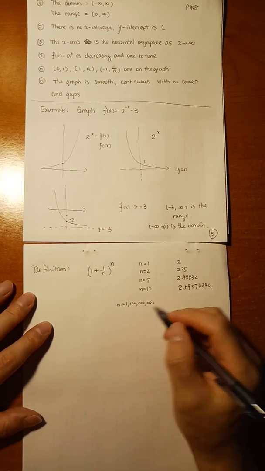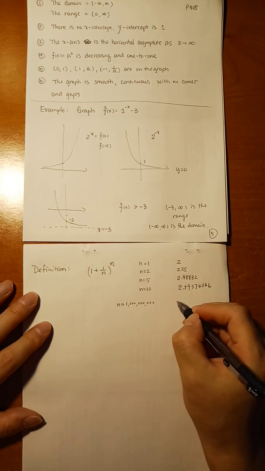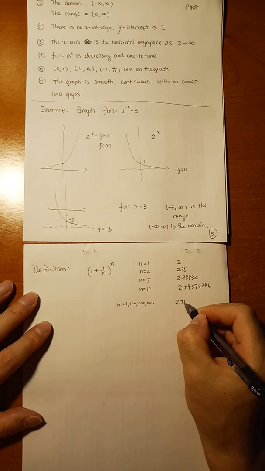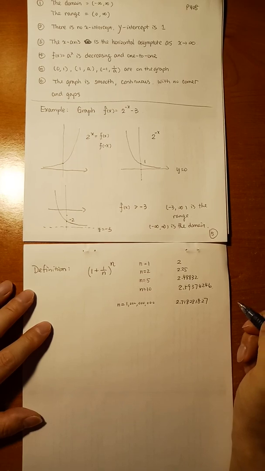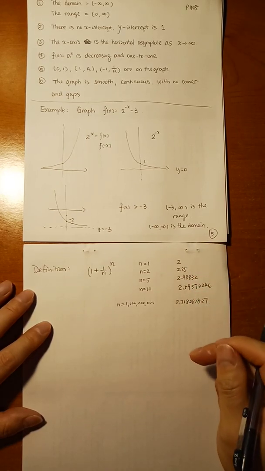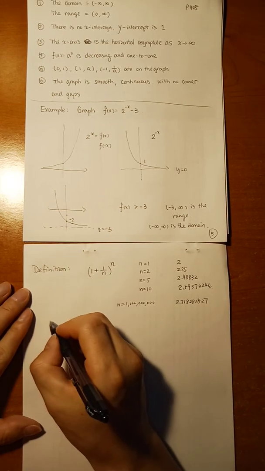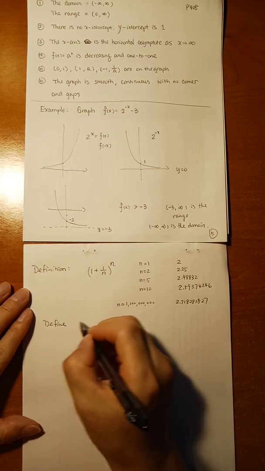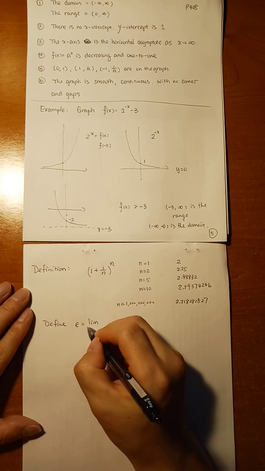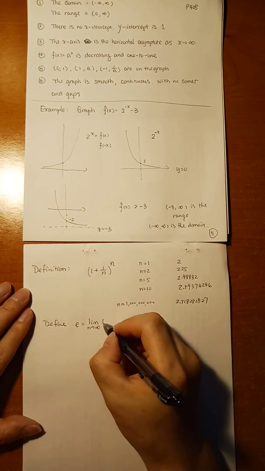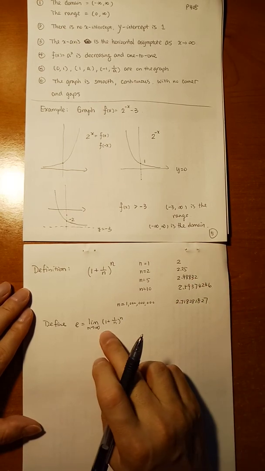When you get to a billion, you don't have the concrete value, you just have an estimation. It's about 2.718281827. So this sequence actually approaches some number. That number is not rational, it's an irrational number. So we define e as the limit when you choose this n bigger and bigger and bigger. We use this symbol, n approaching infinity. This e is defined to be the limit of this sequence of numbers.